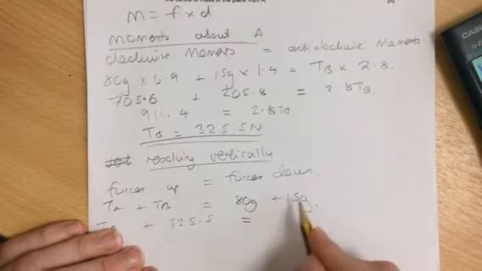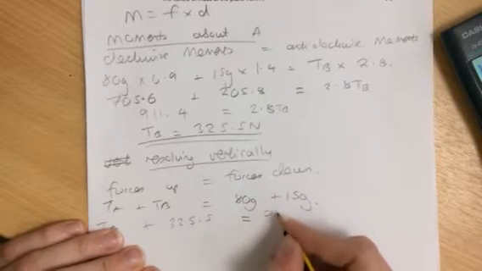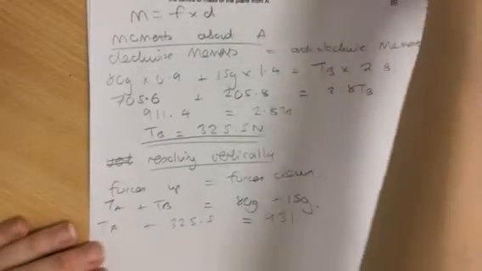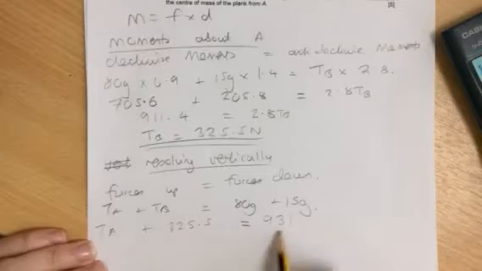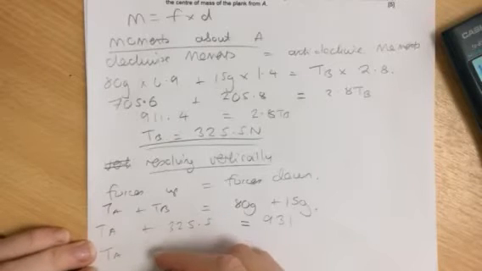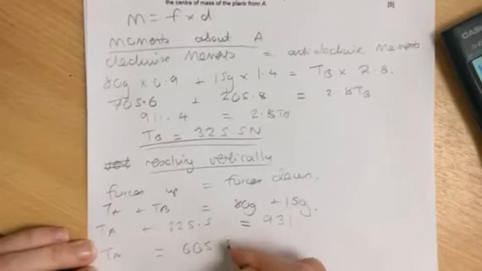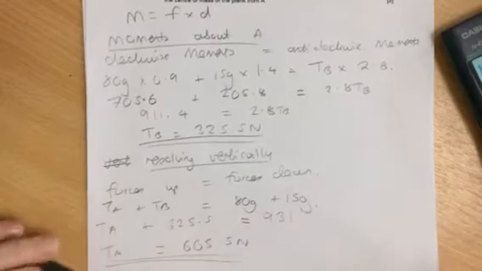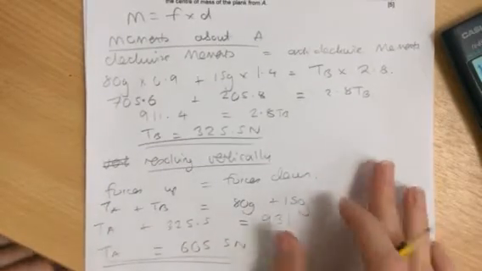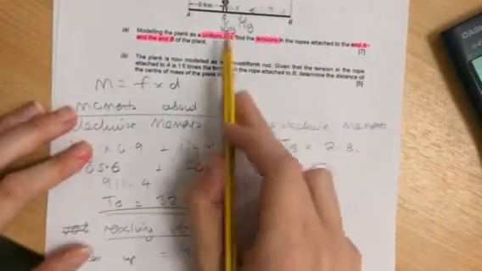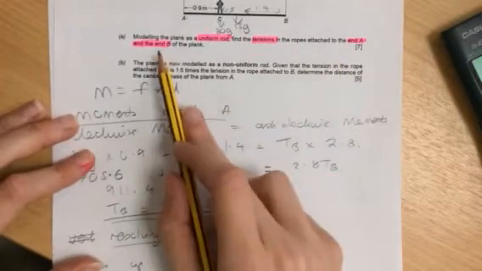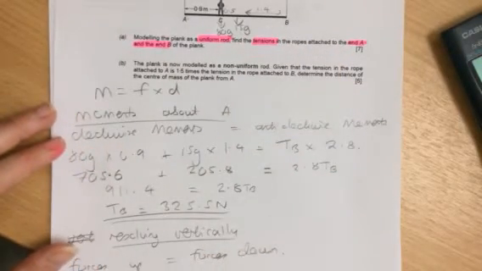Adding these times by 9.8, times by 9.8, adding them up gives you 931. Take this over to find TA, which is 605.5 newtons. And there we have found the tension in the rope at end A and end B.